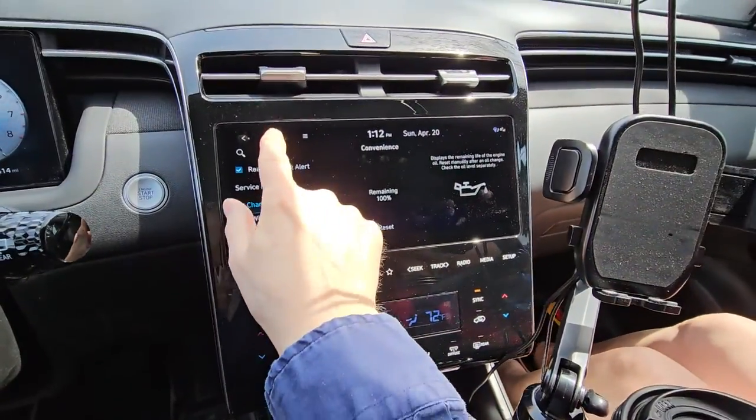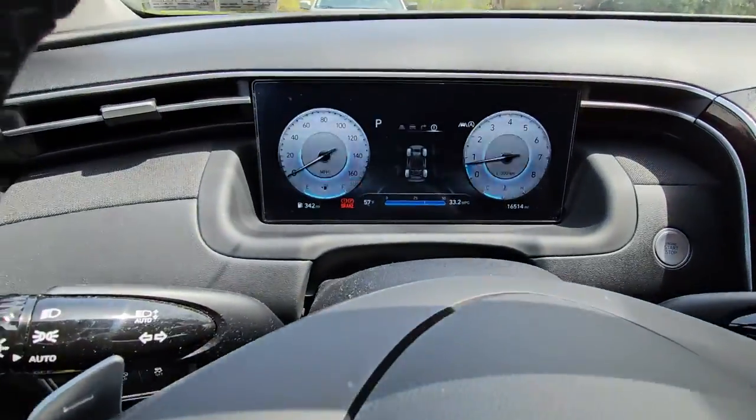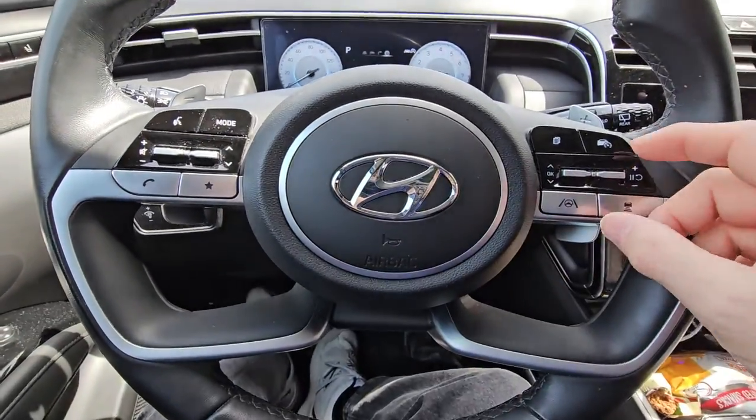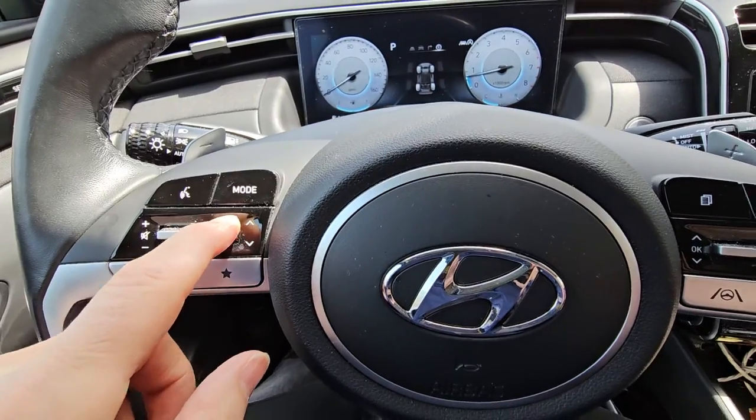So in order to get out of this, just go to home. And then you're back to where you were before. And now you can do all the regular functions on your display.